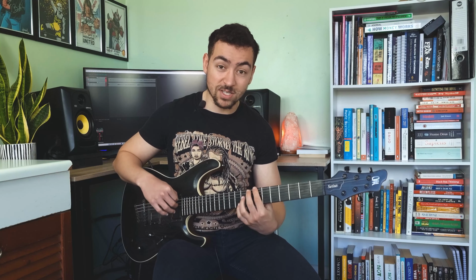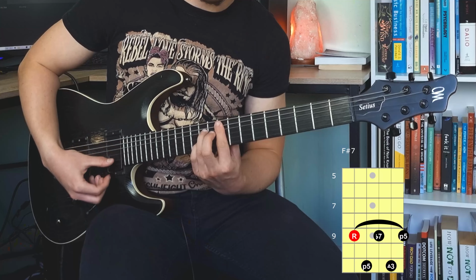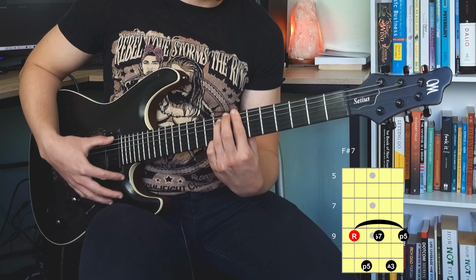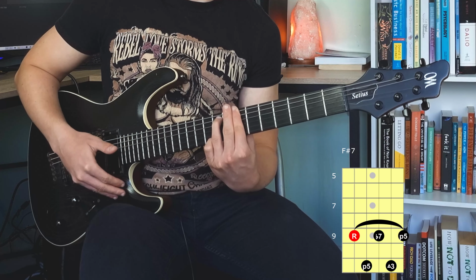So our 2 chord is B, a 5th above B is F sharp. We're playing an F sharp 7. That brings us nicely back into our B minor 9, where we can start the chord progression again.